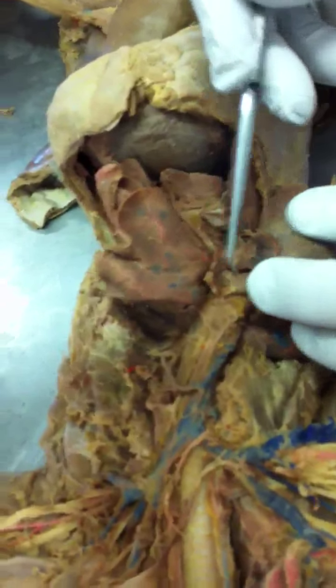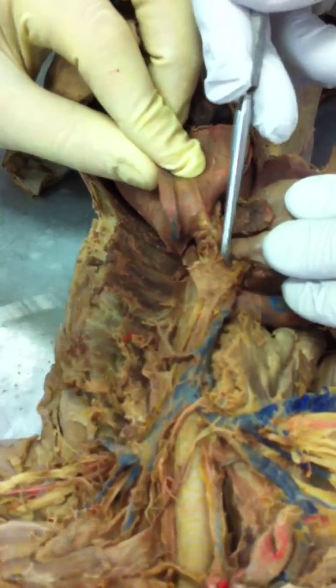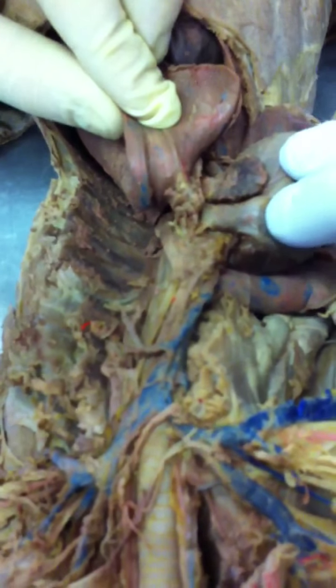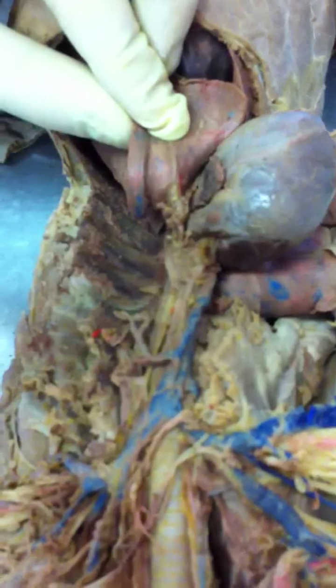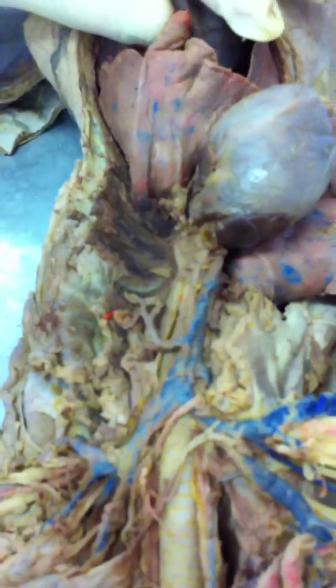Awesome. Then here, coming out of the heart, this thing right here is the pulmonary trunk artery, and right behind it, immediately behind it, that's the aorta. Ascending aorta, arch, descending aorta. So the arch is inferior to the ascending aorta, and the descending aorta is inferior to the arch, based on what you just did. Right?